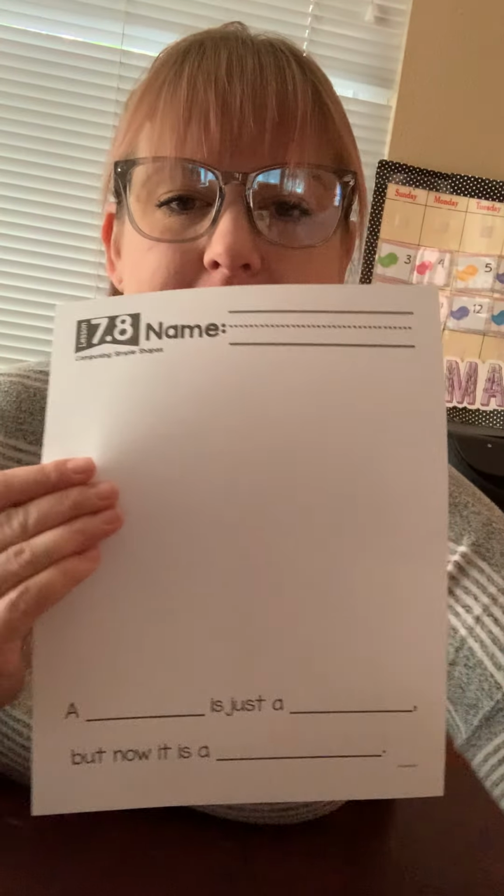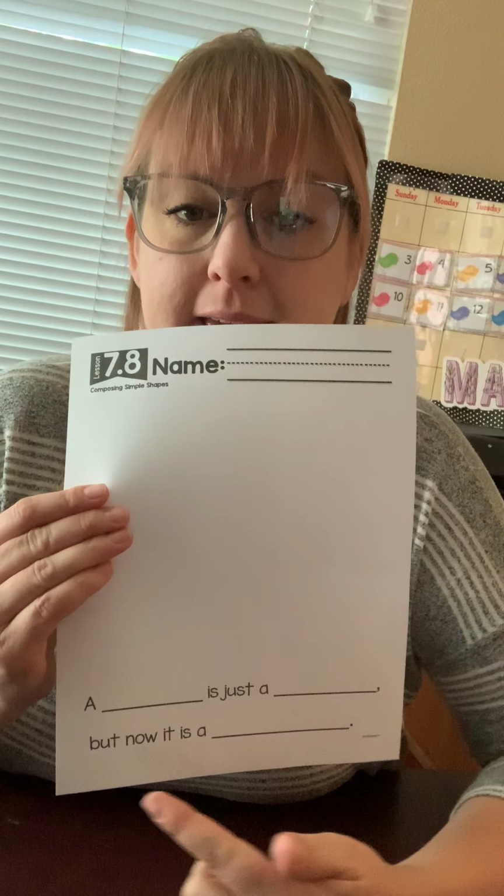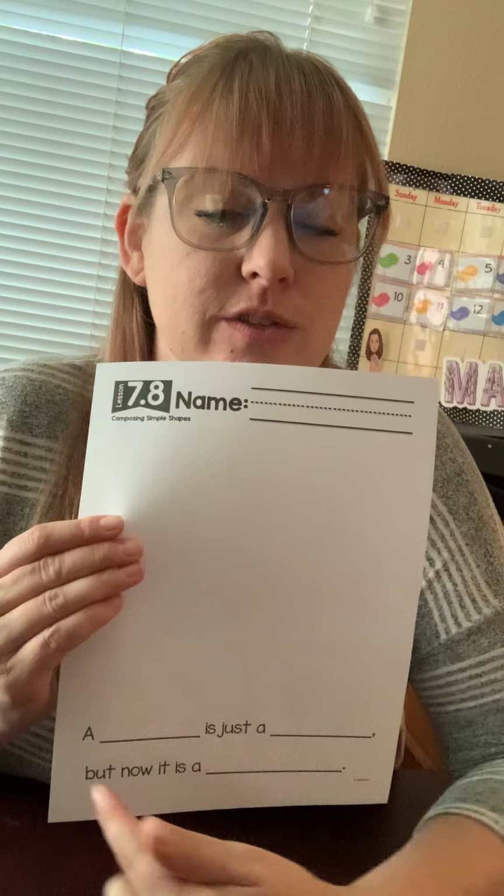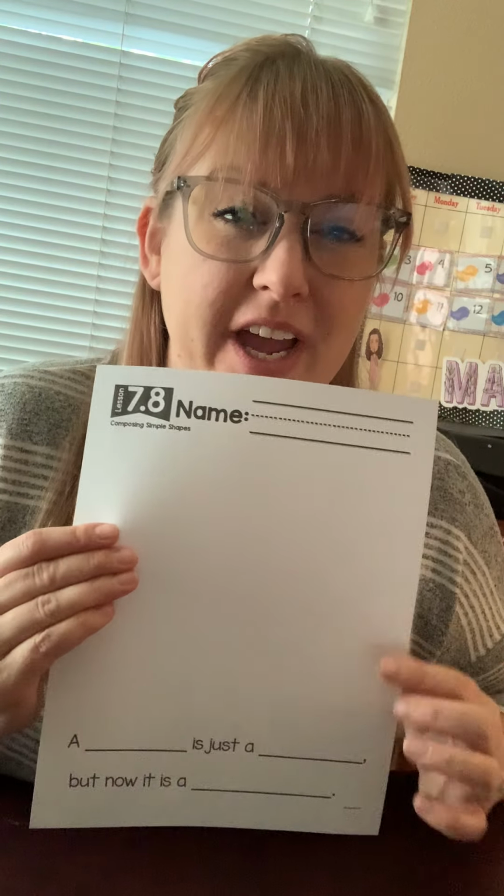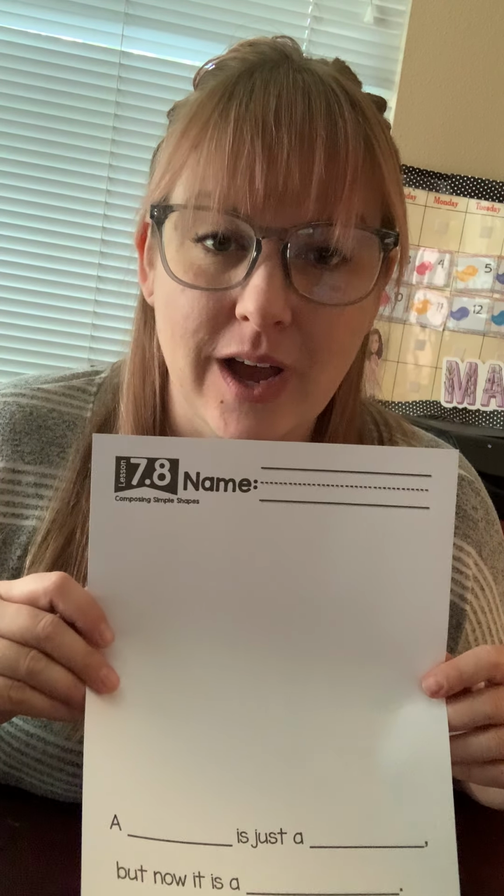So you're gonna choose a shape. And it says a blank is just a blank, but now it is. So a triangle is just a triangle, but now it's, and I want you to draw a triangle and turn it into something silly or something awesome, okay? All right, so that's your choice. Be creative, okay? I'll give you an example.